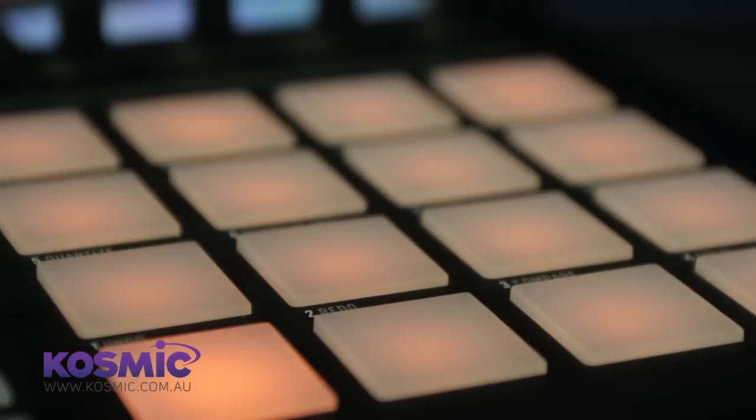Hi, my name's Jason Hearn, and today I'd like to show you through some of the finer aspects of Native Instruments' wonderful Maschine. Maschine is the first time I've ever witnessed a manufacturer of a sequencer create a control surface before creating the software application.